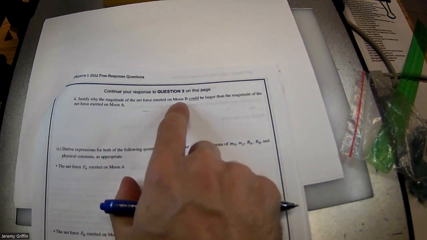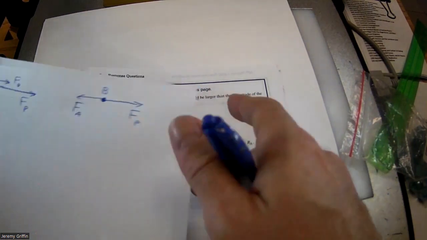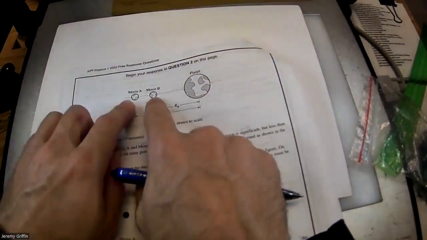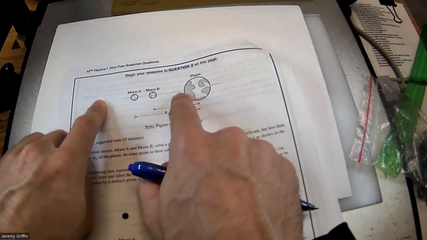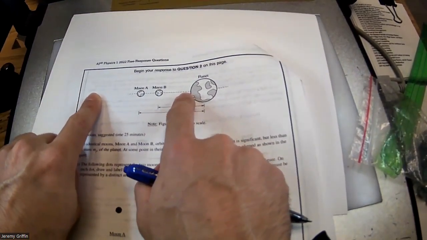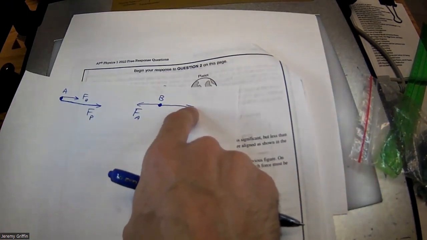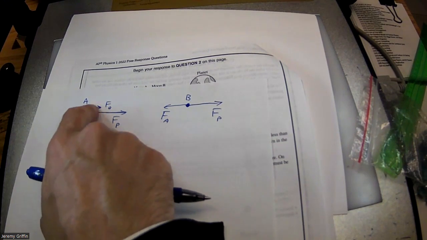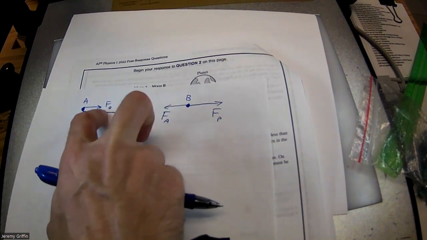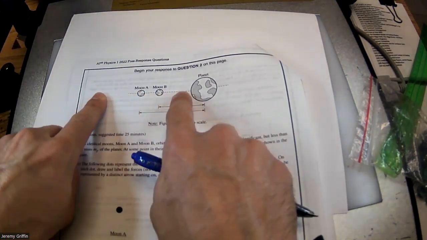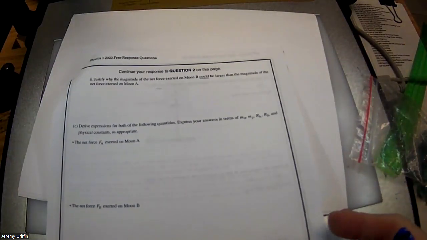Justify why the opposite might be true. How could you have a net force on B greater than that on A? Now this one's a little trickier, but how about this? What if moon B was very close to the planet, and moon A was very, very far away? I see a lot of you guys nodding. Because then that would make this force huge, and it would make each of these forces really tiny, including this one. So these three really tiny, this one huge. That'd probably be the most straightforward way to solve that.